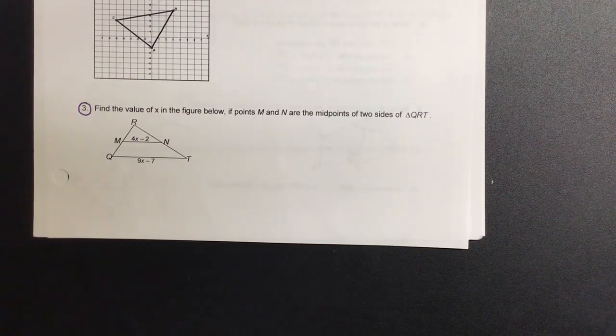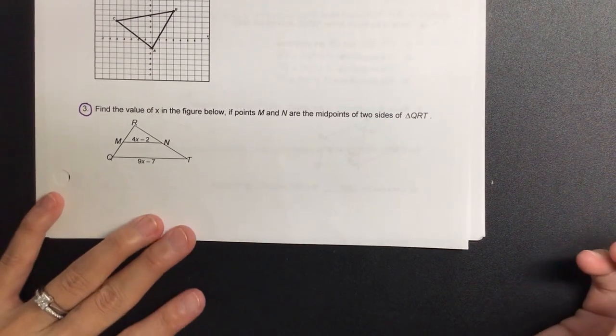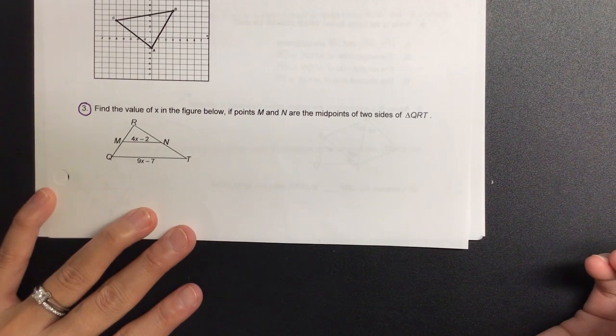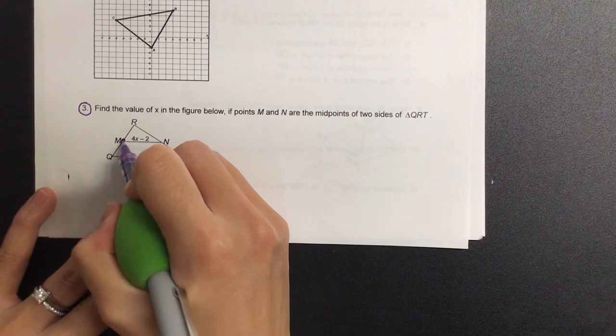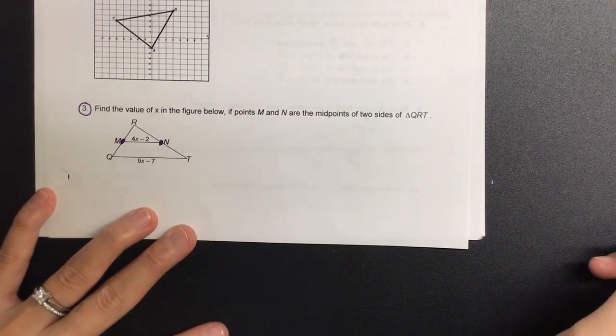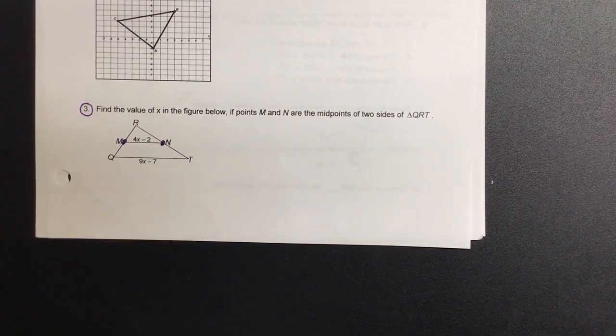Find the value of x in the figure below. If the points M and N are at the midpoints of two sides of triangle QRT, what are M and N called? Mid-segment. Two midpoints create a segment called the mid-segment, okay?